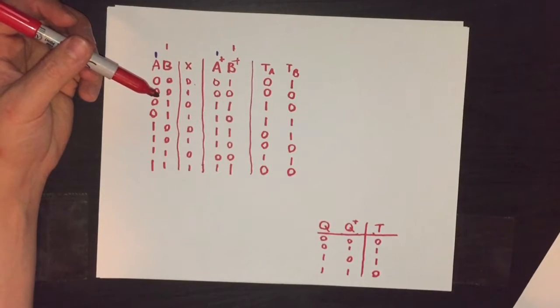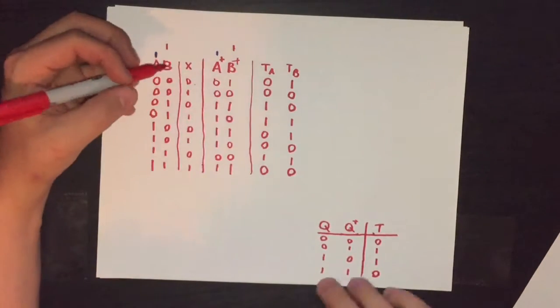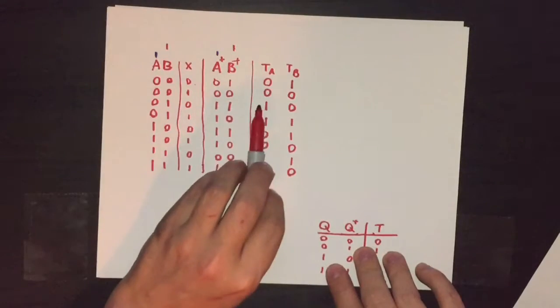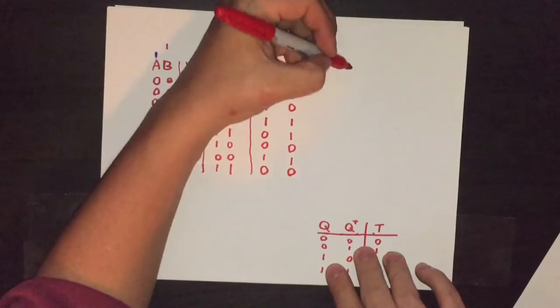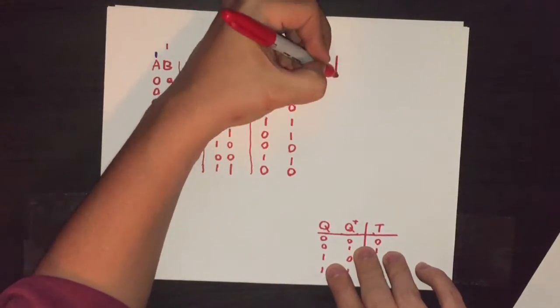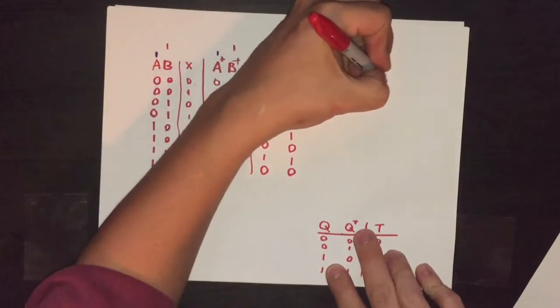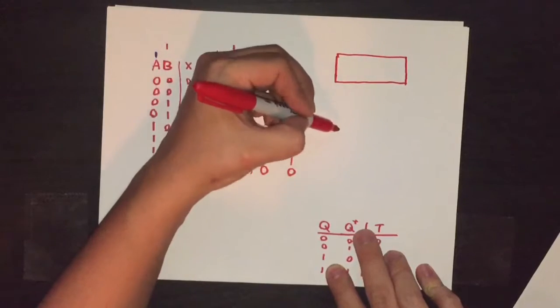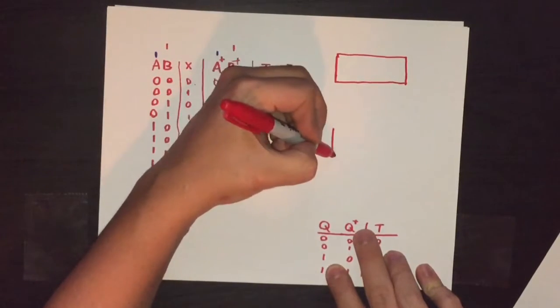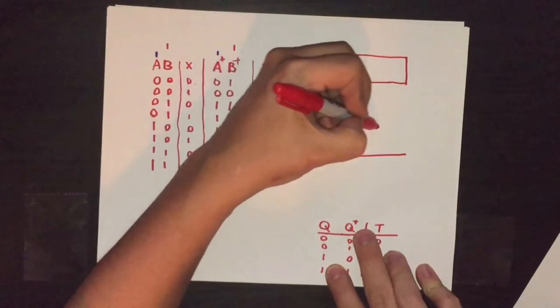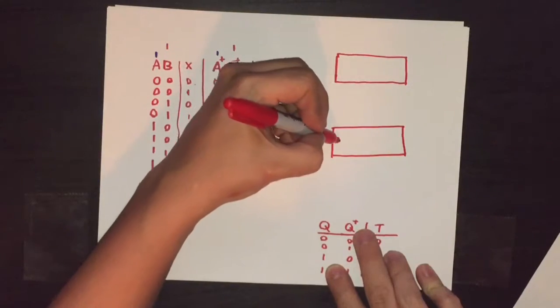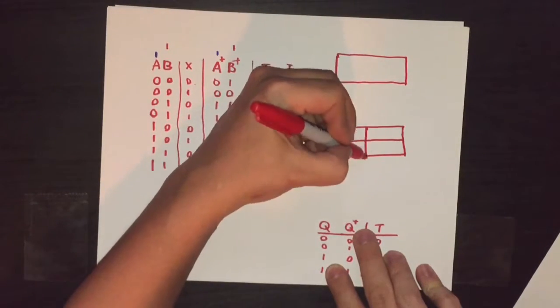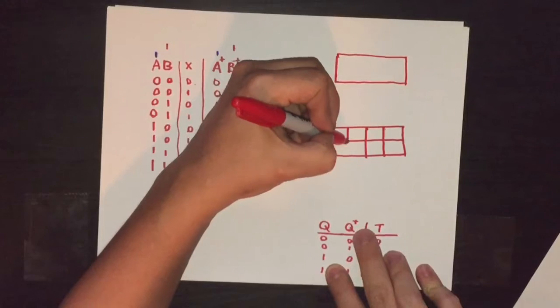So let's use K-maps to solve these. So TA, we will draw our own K-map. And TB will have its own K-map. We'll draw slots for the min terms.